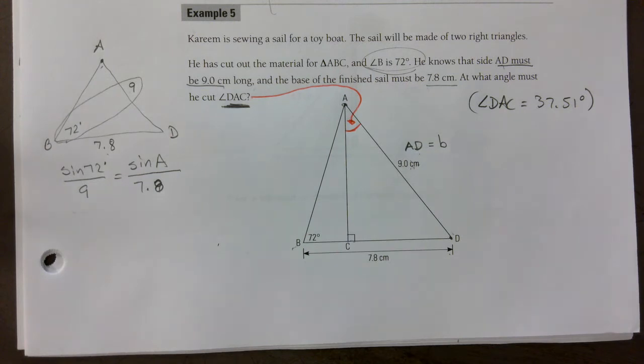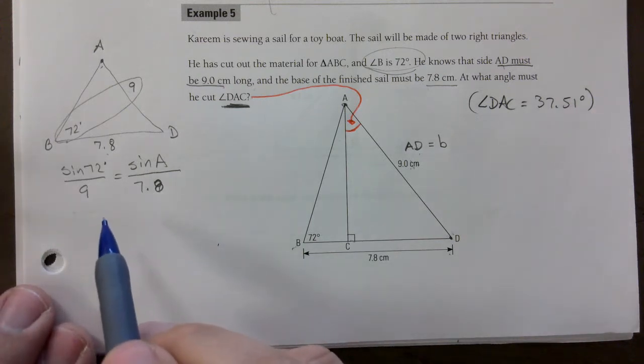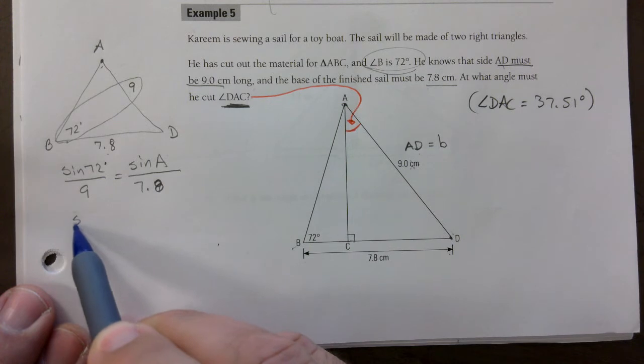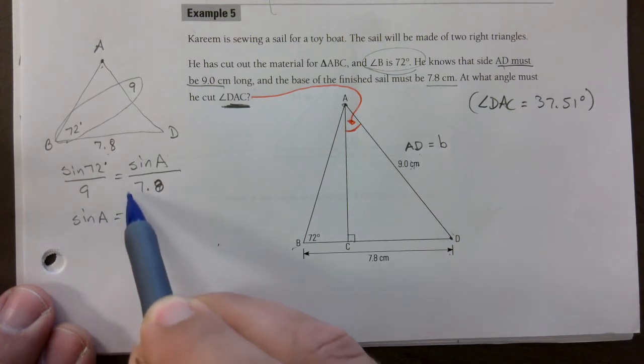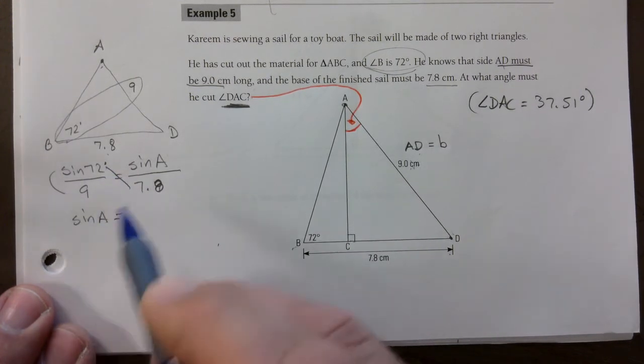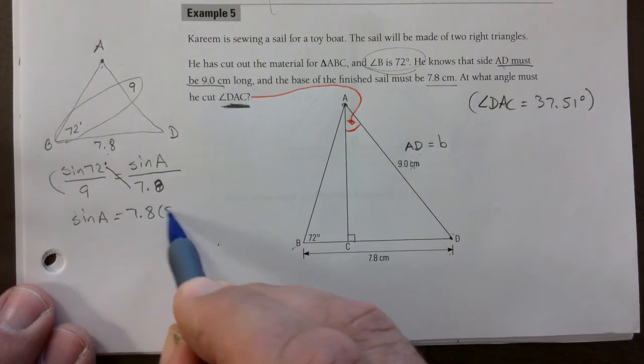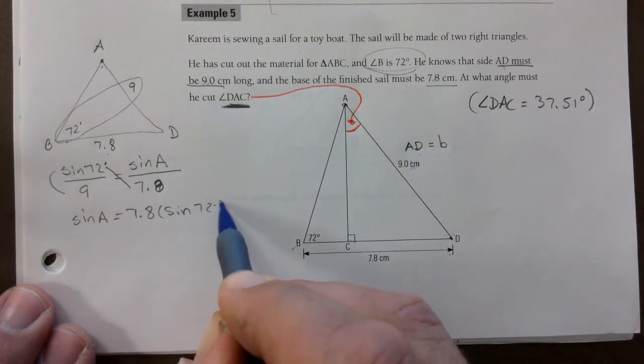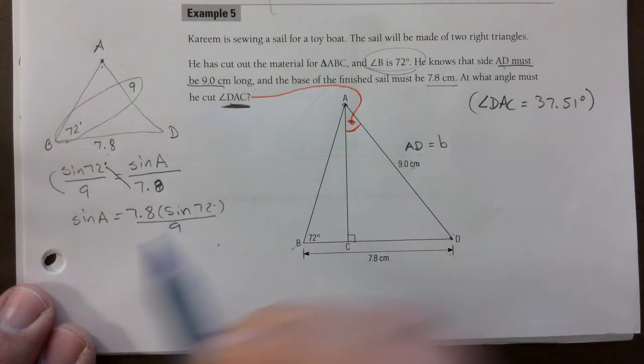So what am I doing? I'm using the big triangle, not focusing on the small one just yet. And then sine of A is going to be, cross multiplying and dividing there, like that.